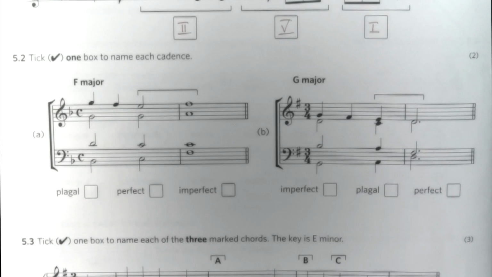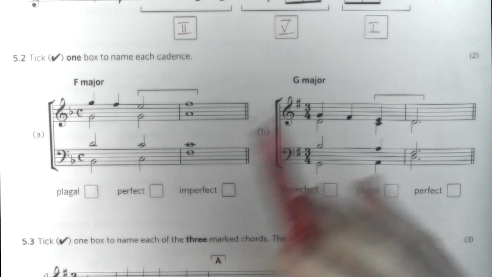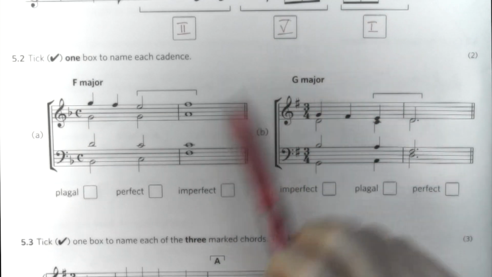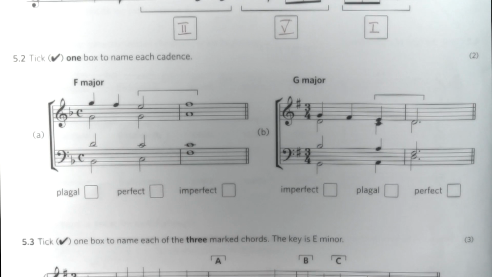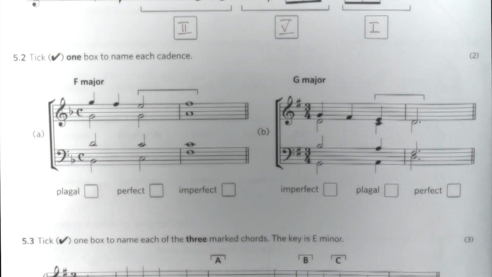Question 3. This question goes a little bit further than the previous one, but we've done that already because I told you the name of the cadences up there. So we need to tick the name of the cadence here. Other than that, it stays the same.